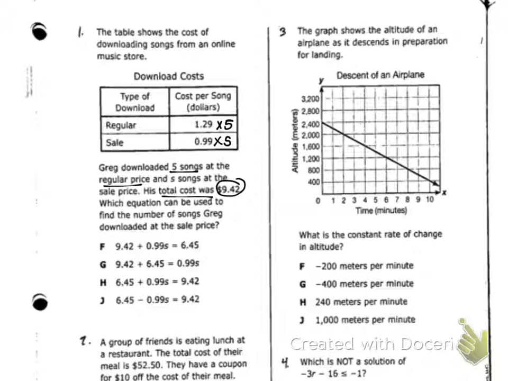So it'd be $1.29 times 5. So let's work that out. 129 times 5 is 645. So it's 645 plus 99 times S, because we don't know what S is, and that's going to equal $9.42. The answer is H.